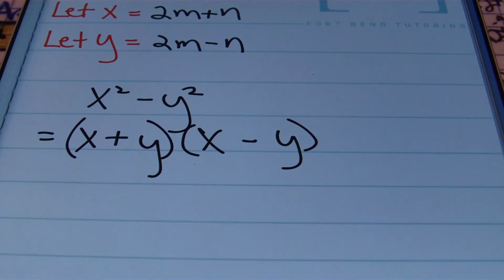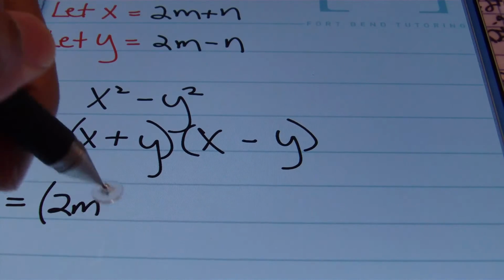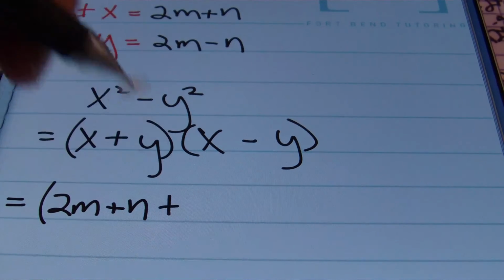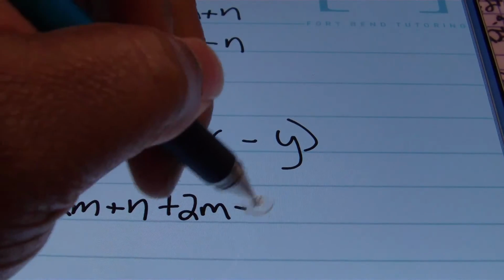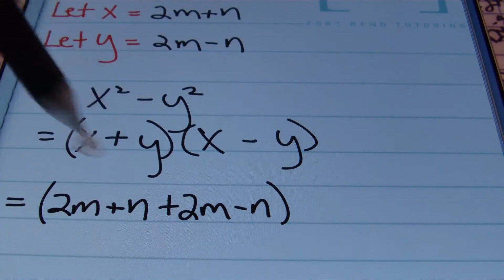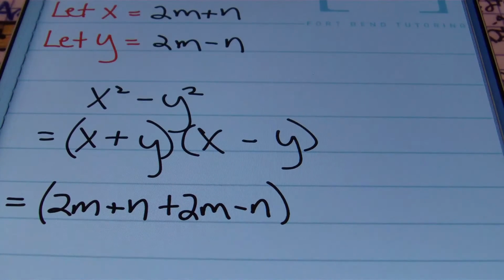However, this is not the answer. x and y are not a part of your original problem, so you can't stop right here. You must go ahead and put the value of x and the value of y back into your answer. So that's exactly what I'm going to do. I know that my value of x is equivalent to 2m plus n. I'm going to add to that the value of y, which is 2m minus n. All right, so that's all the substitution for that first set of parentheses.